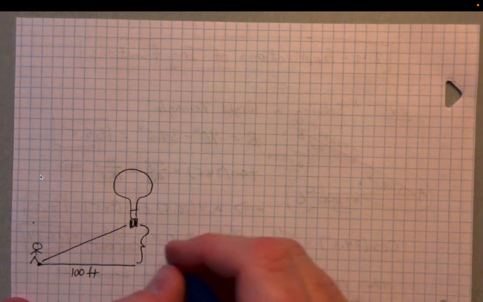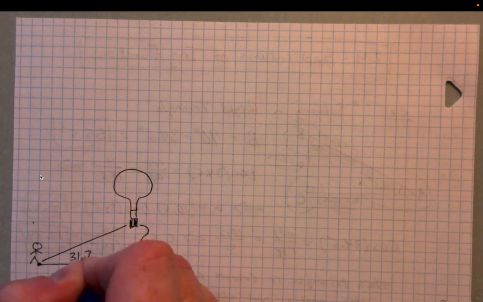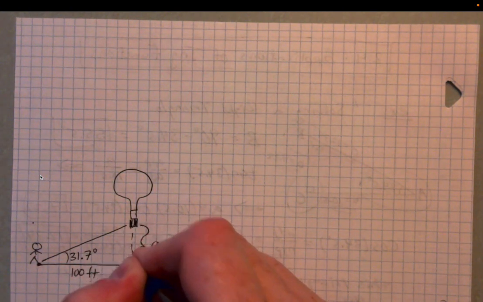Okay, and we'll call this A. And at that point in the video, you note that he's 31.7 degrees off the ground. Well, that's the line of sight angle, just like in the previous example. Right?